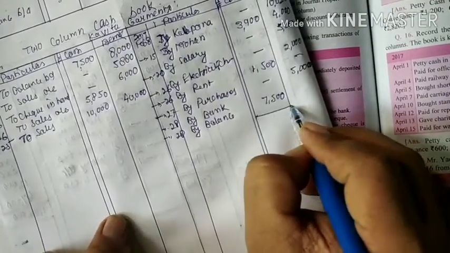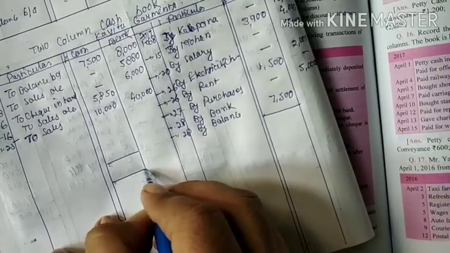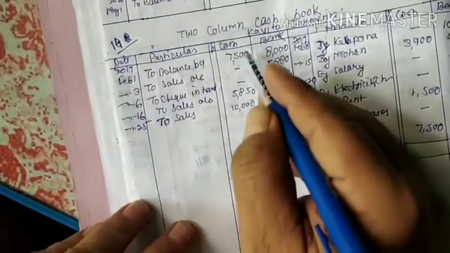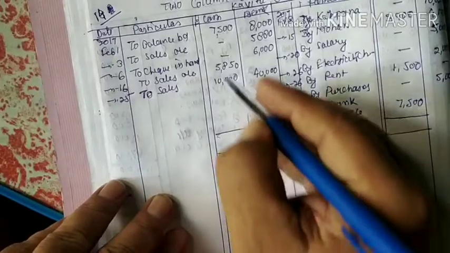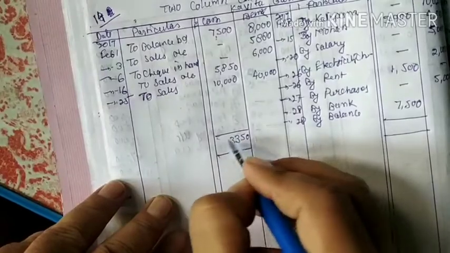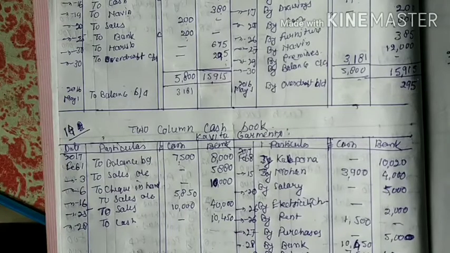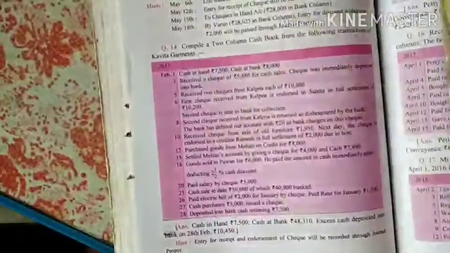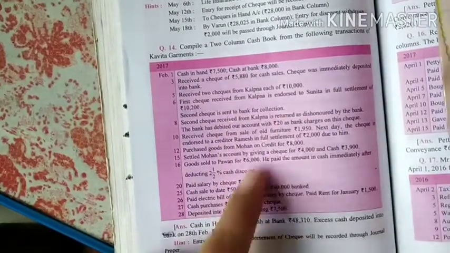So first we'll take the balance of this. We will total up and then take the balance. Here there is also 10,000 by check; we received 2 checks from Kalpana, and the second check was sent for collection on the 6th.